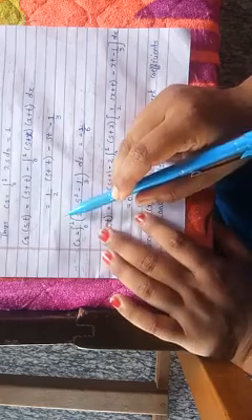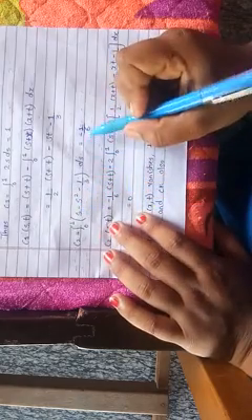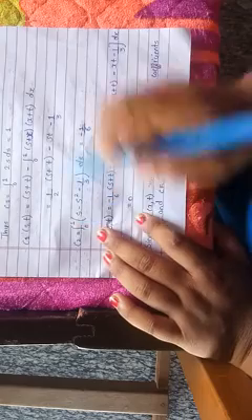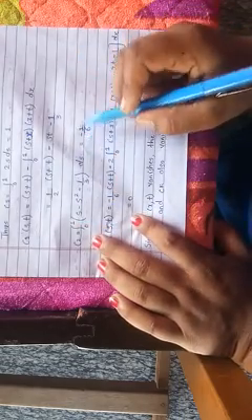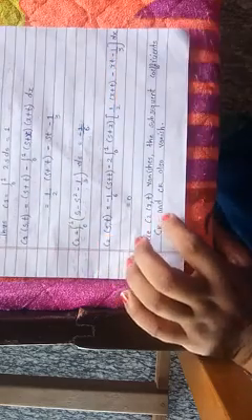After substituting the limits 1 and 0, we get c2 equal to minus 1 upon 6.